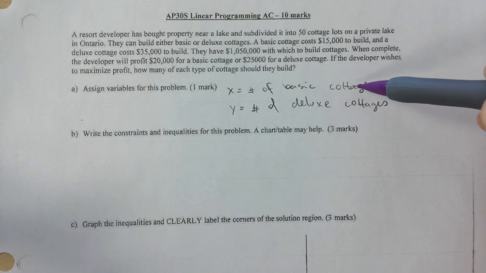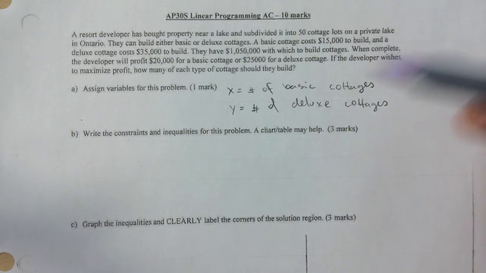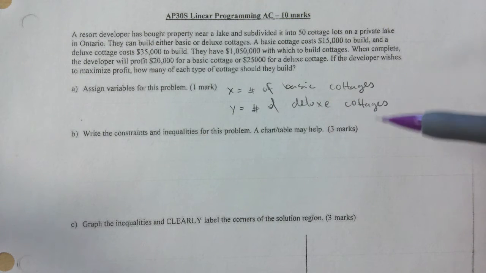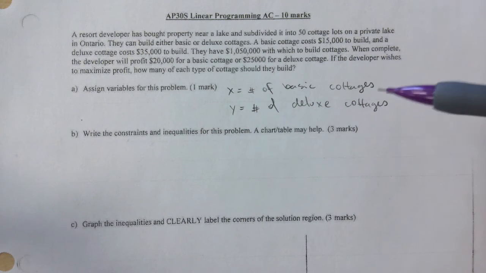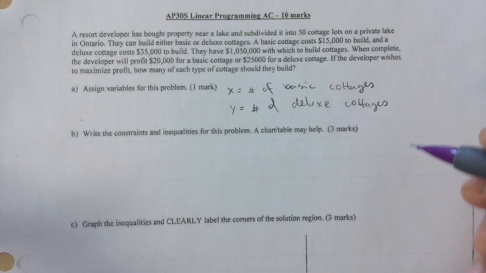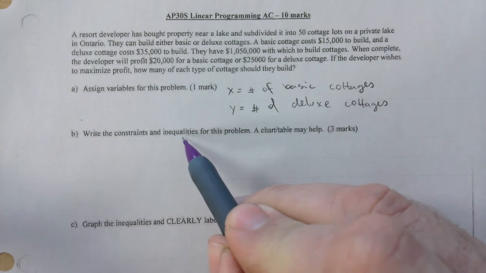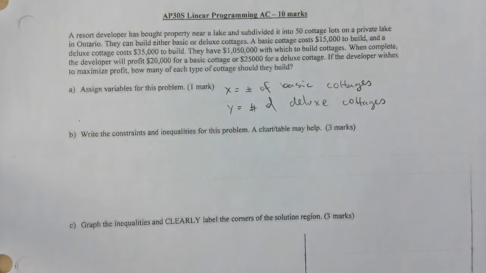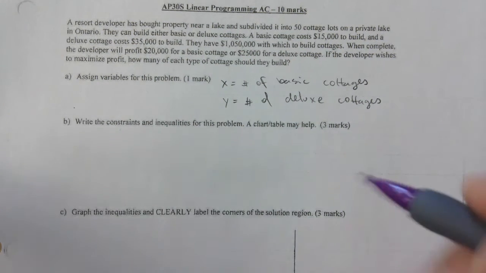Okay, so X is the number of basic cottages, Y represents the number of deluxe cottages. And so you get 1 mark for that. Write the constraints and inequalities of this problem. Really, constraints and inequalities are basically the same, right? It's a restriction, constraining the solution to just one section, right?